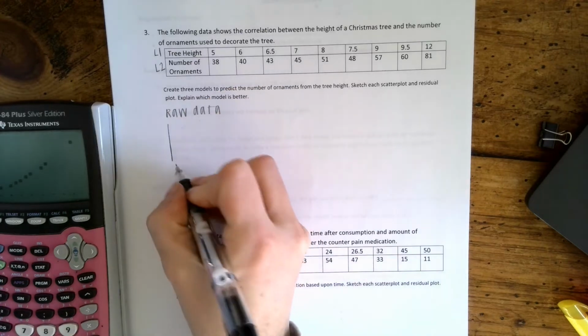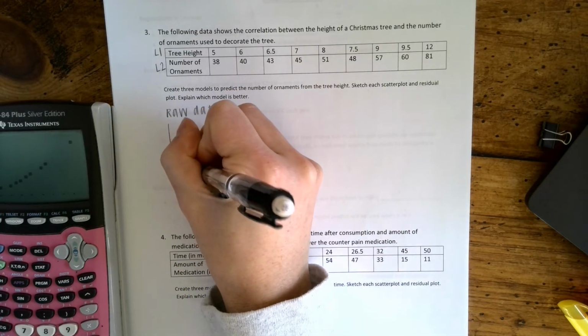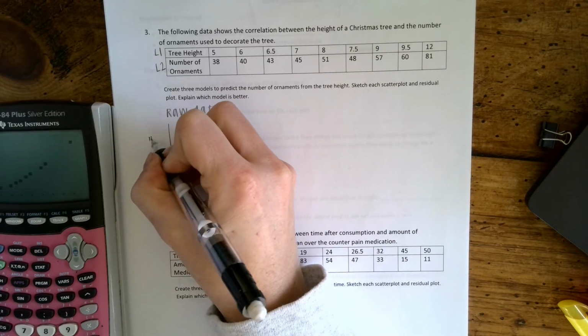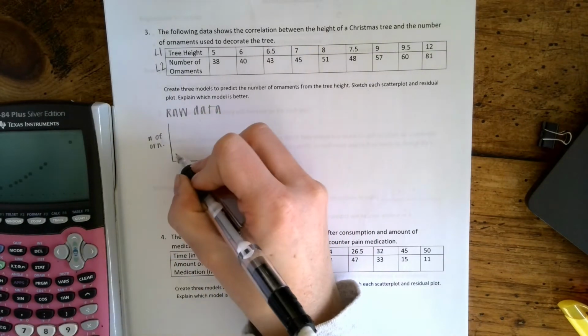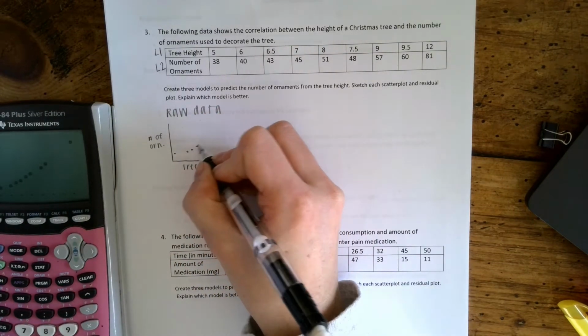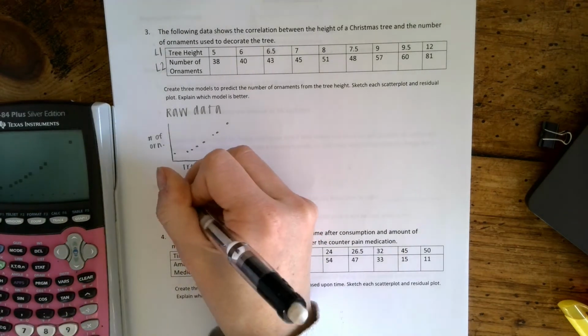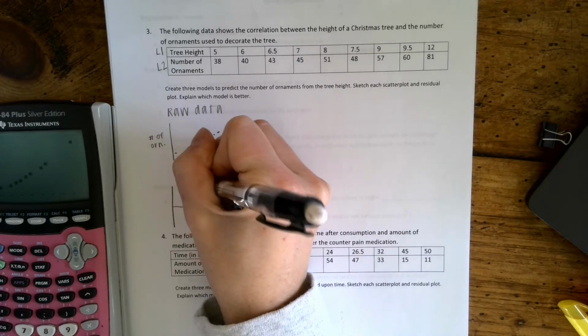We need the scatter plot. We didn't change anything, so I'm going to leave this as tree height and number of ornaments. Just going to sketch what's happening. And I also need to make sure I have a residual plot here.